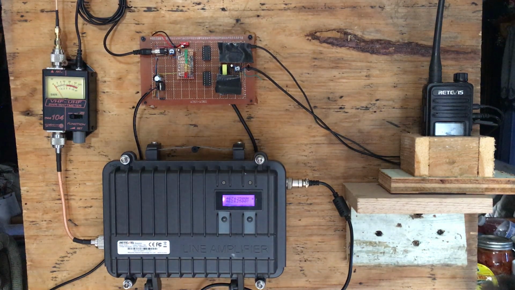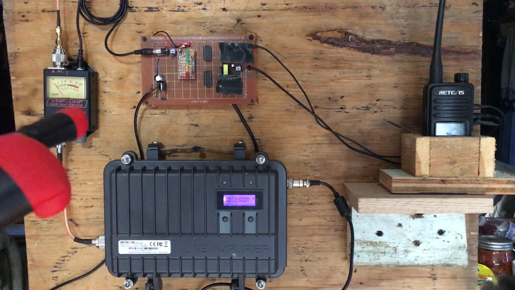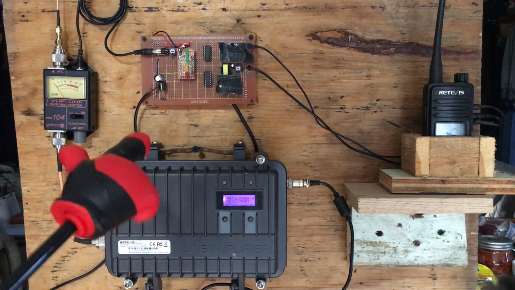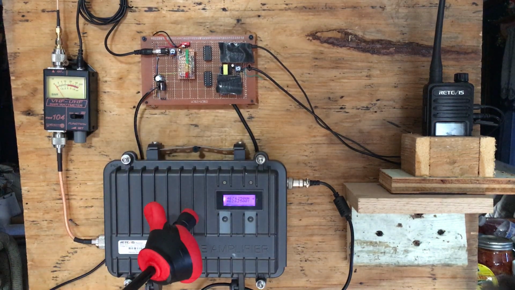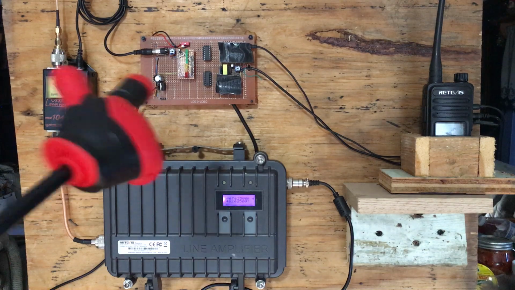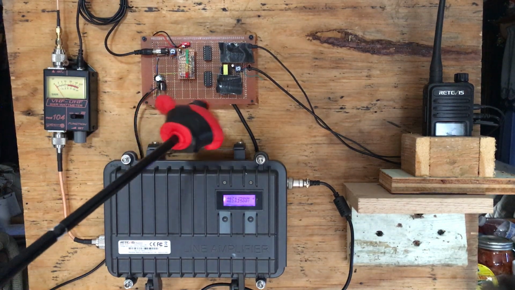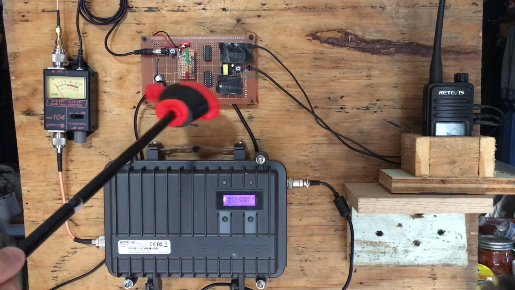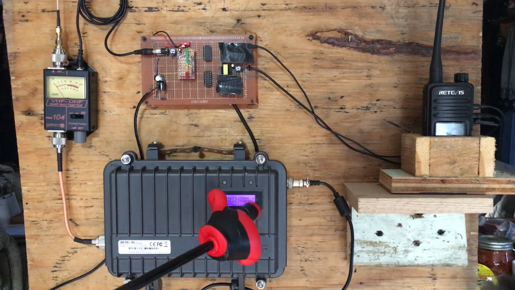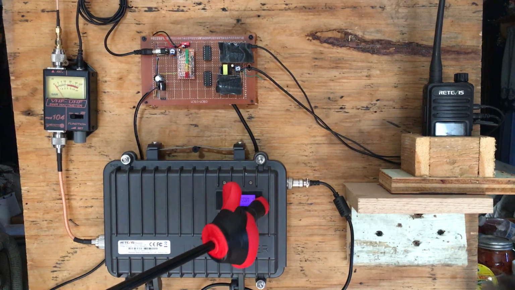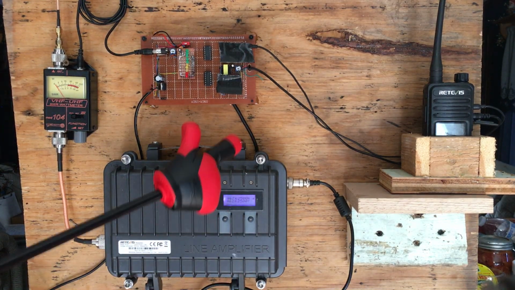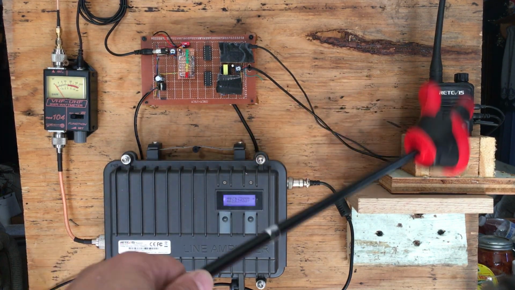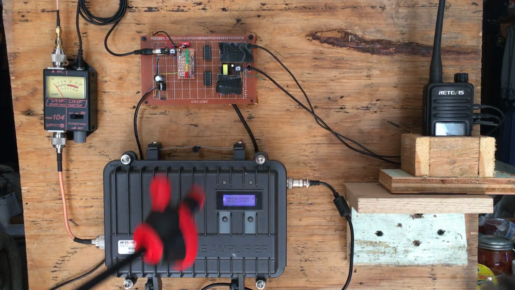So here's what I want to be able to do. I want this to work with any repeater, whether it has a data port or not. In this prototype, I don't have a screw terminal, but my idea is to have one where you could hook up to your repeater if it has a data port. If your repeater does not have a data port, like the repeater I have here, then you would use a handheld that's programmed to this repeater.